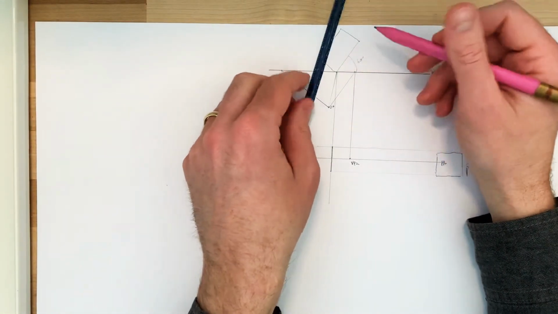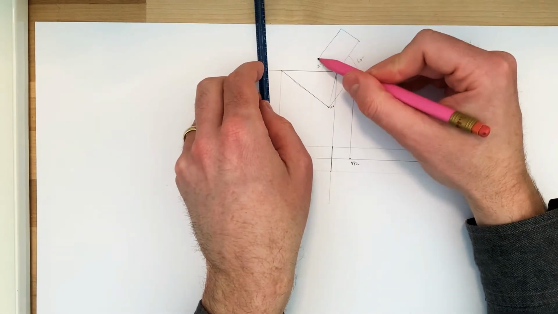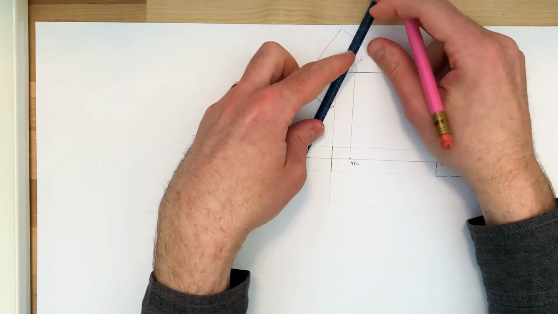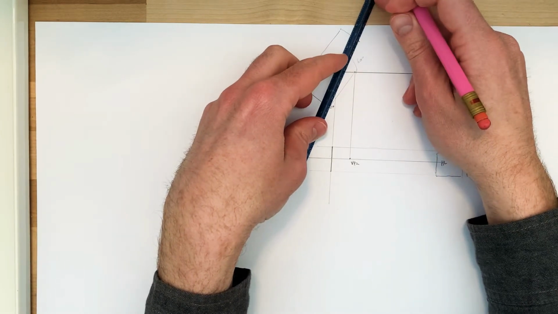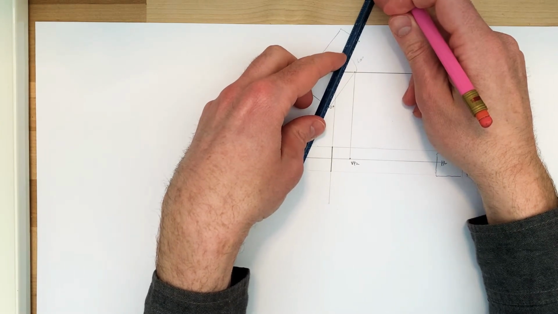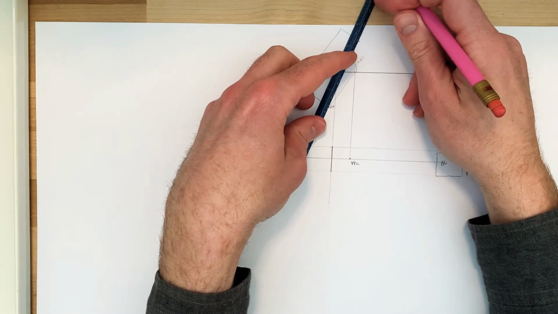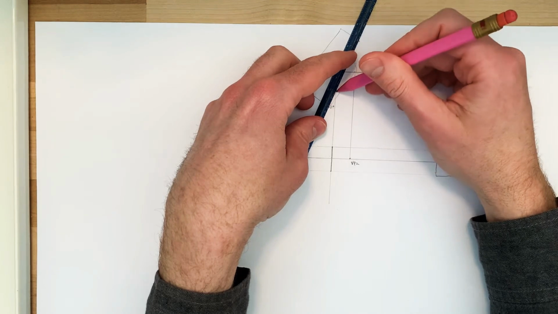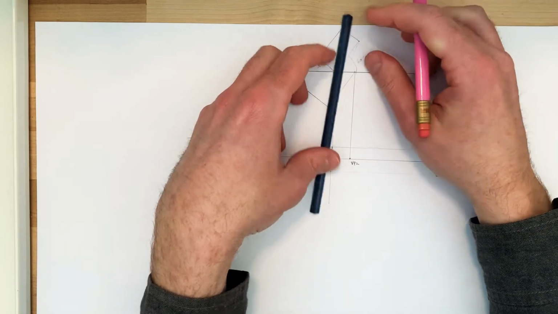Step 2, the next things we're going to find are probably these points over here. We're going to do the exact same function. We're going to go from the station point to this back corner. I'm going to be as precise as possible because these things can get pretty wonky pretty quick.